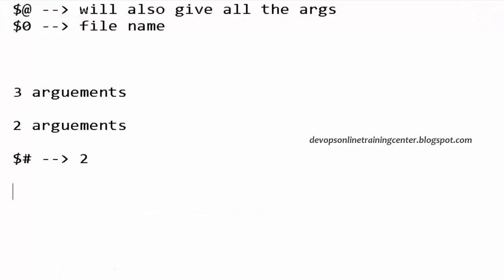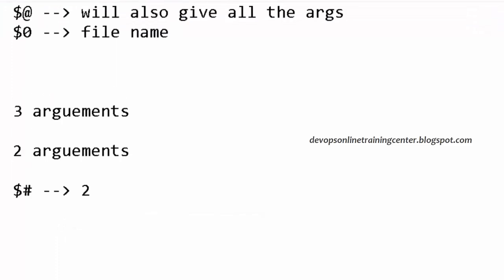Okay. Any questions from today's class? We'll see some more scripts like if loop, while loop, for loop, and then we'll see functions. Then we have regular expressions.